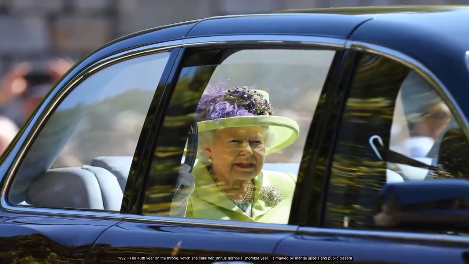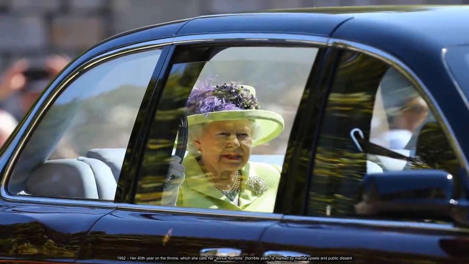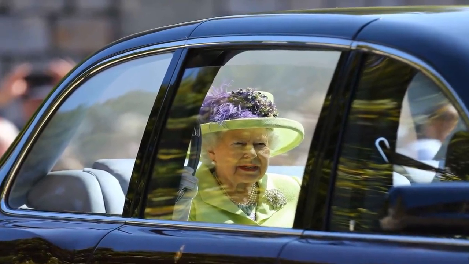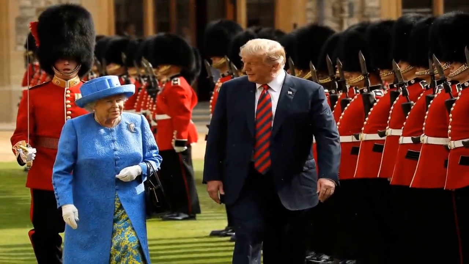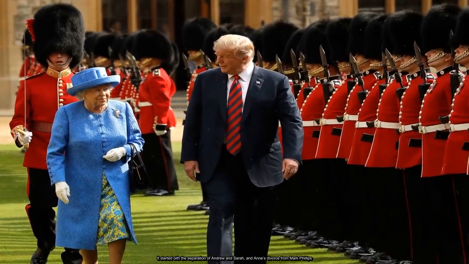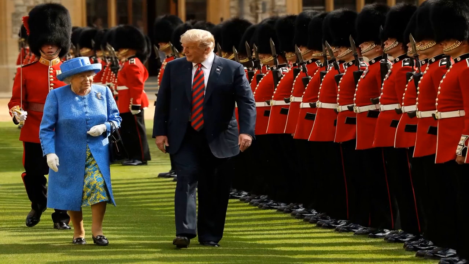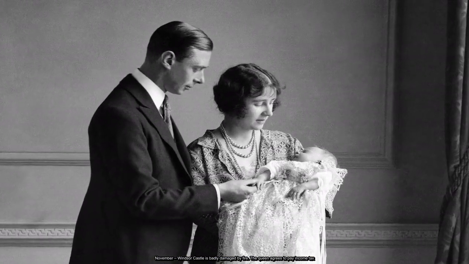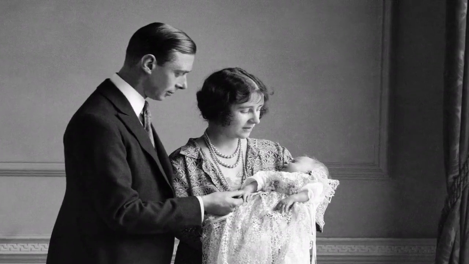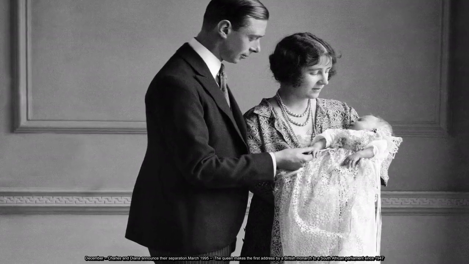In 1992, her 40th year on the throne, which she calls her Annus Horribilis, horrible year, is marked by marital upsets and public dissent. It started with the separation of Andrew and Sarah, and Anne's divorce from Mark Phillips. November: Windsor Castle is badly damaged by fire. The Queen agrees to pay income tax. December: Charles and Diana announce their separation.